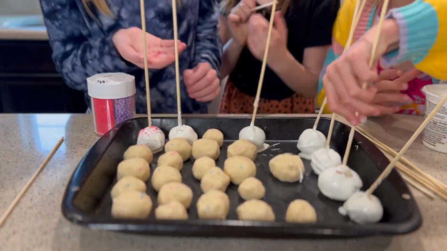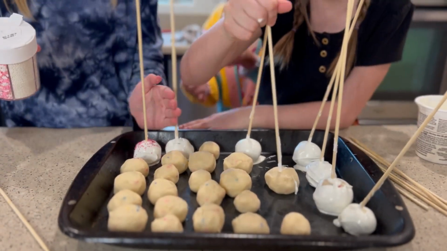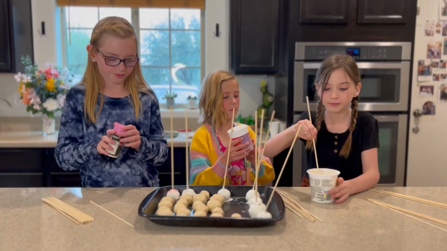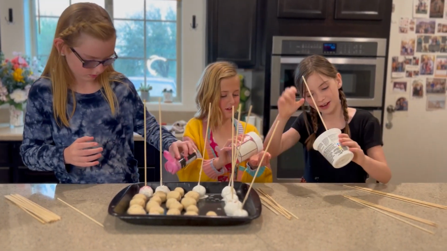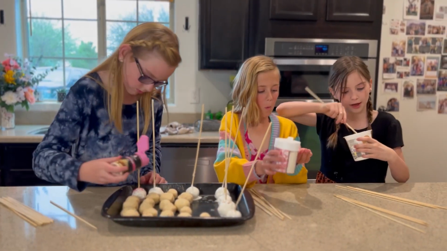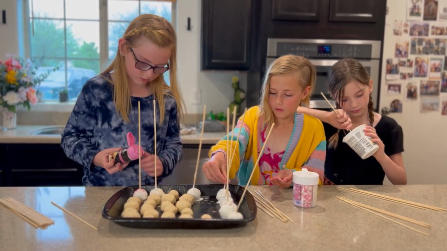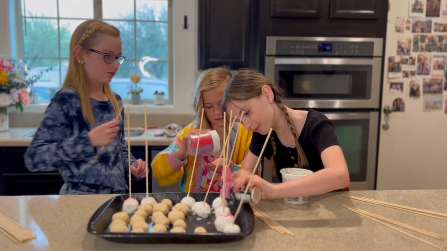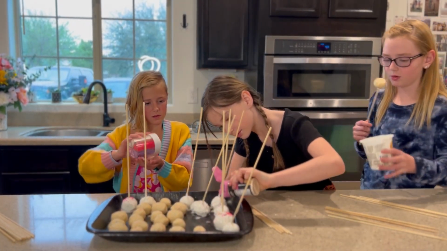And if they run out, we also got more. All these have extras. We're almost running out, so maybe we should get the extras ready. Is this edible? Yeah. Okay, good.